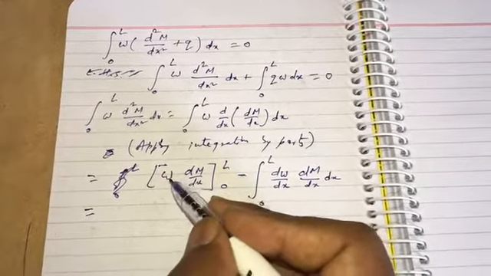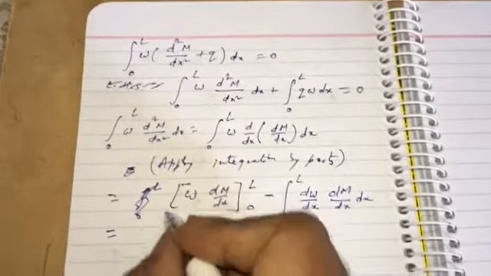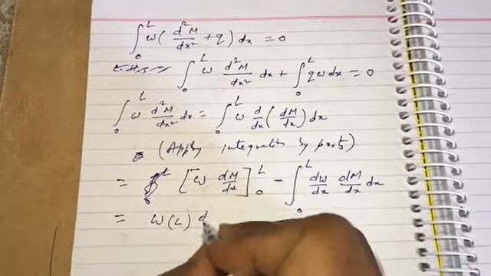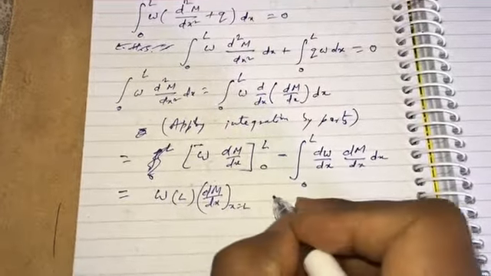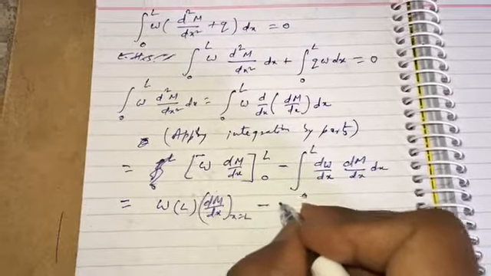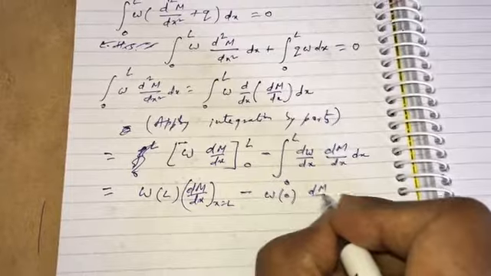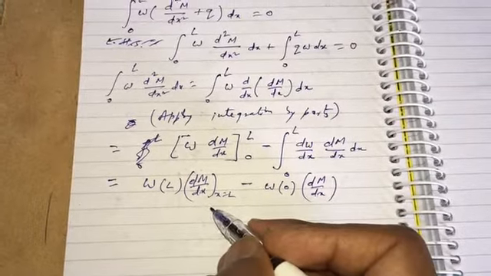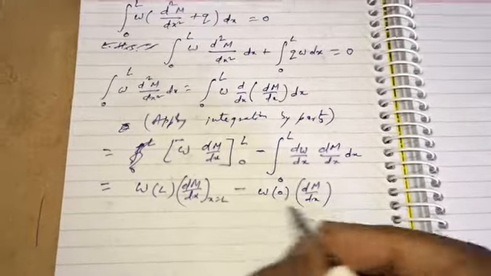So when u is given, this will vanish, and hence we can write W(L) dM/dx at x equal to L minus W(0) dM/dx at x equal to 0. dM/dx is nothing but V. So if V is given or not, that's what it means.